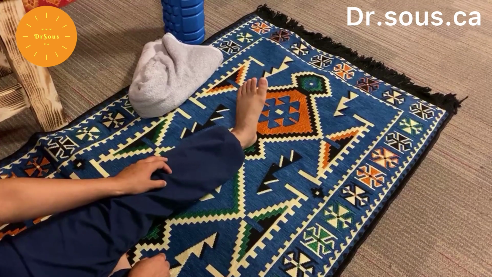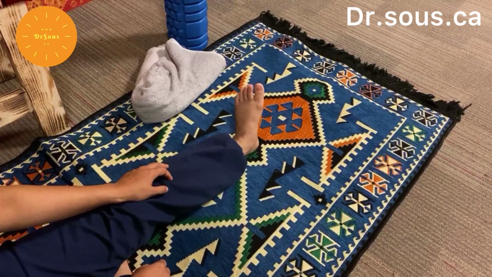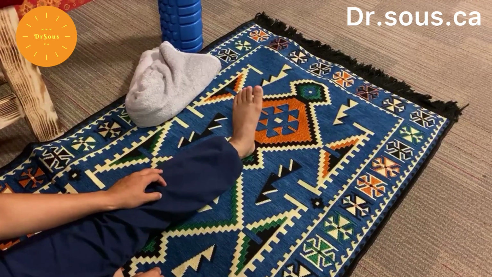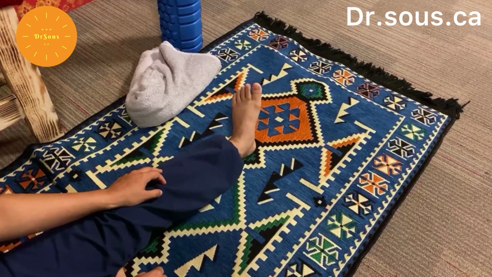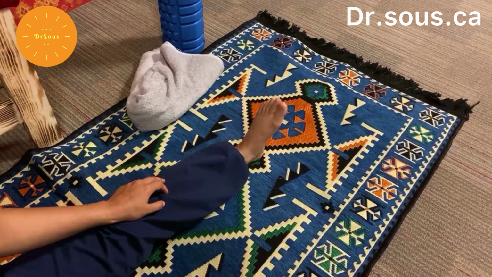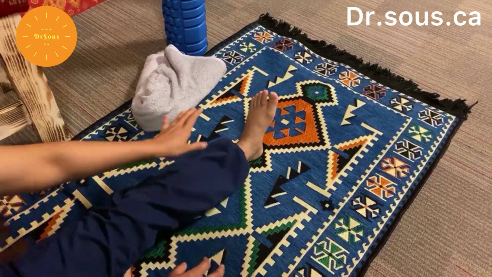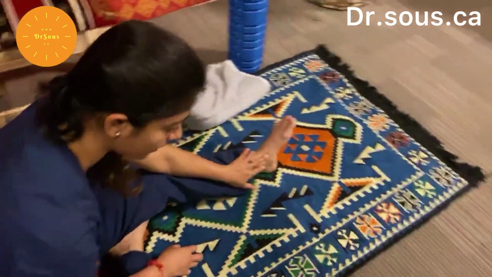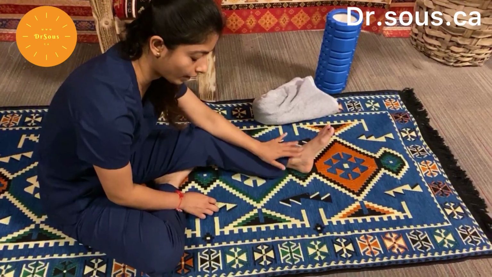Now, same way, take it outwards and relax. Outwards, relax. Take the foot outwards and relax. Okay, this way you can strengthen your ankle joint and the muscles which provide stability to the ankle joint.